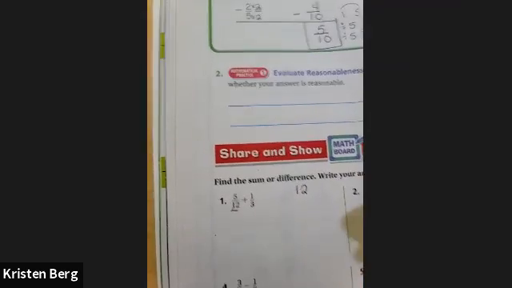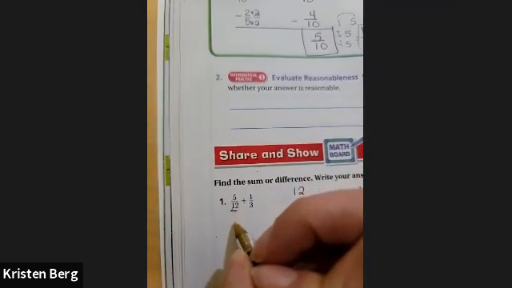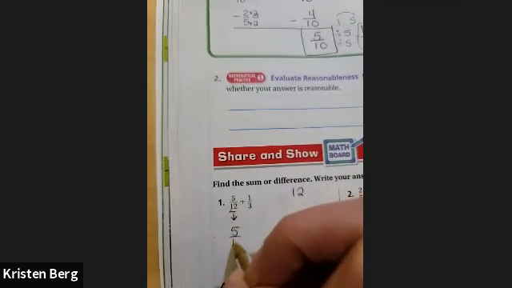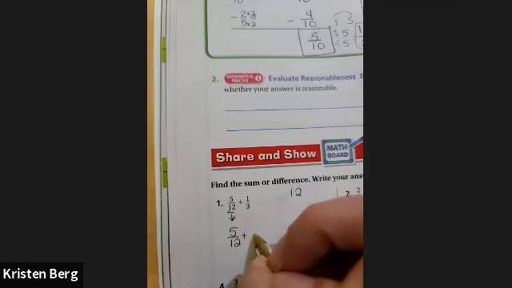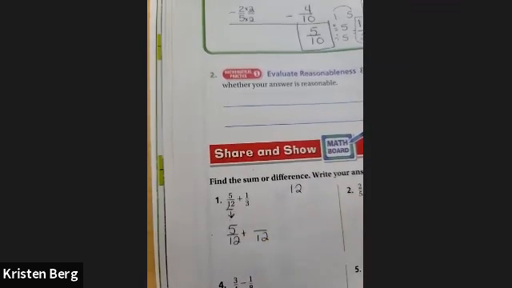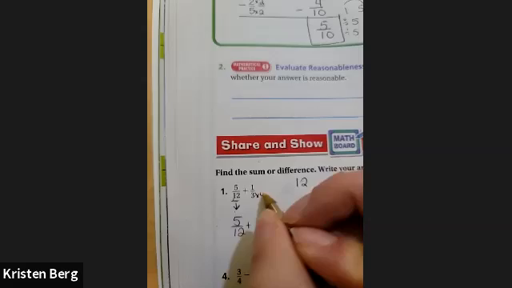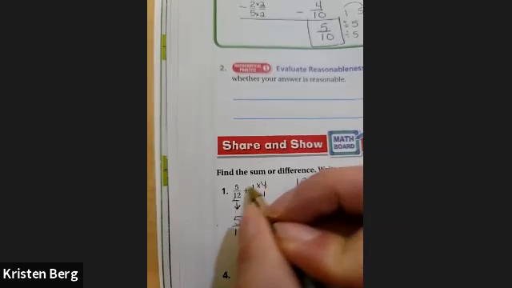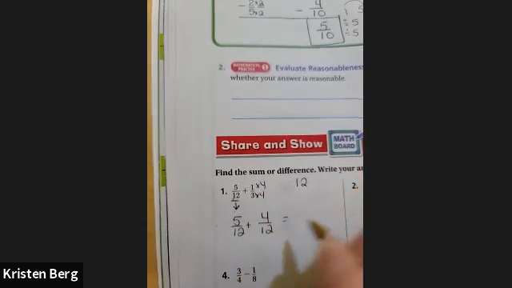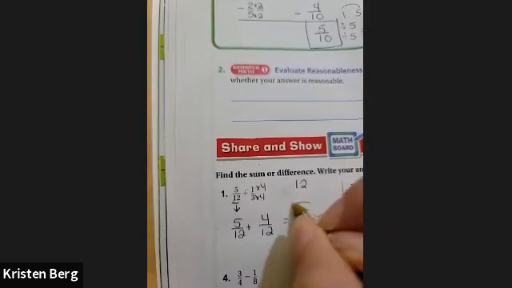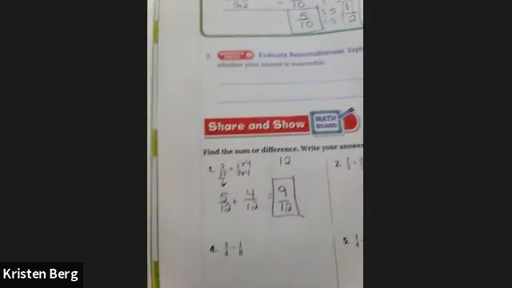So therefore, I'm going to change these all to 12s. Well, this one is already in 12, so I'm just sliding this one on down. And now this one is in 12ths. What do I do to a 3 to get it to 12? I times it by 4 and this one by 4. So 4 times 1 is 4. So your answer would have been 9/12. And you could have kept that answer just like that.